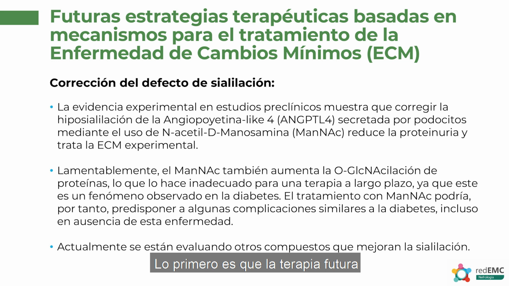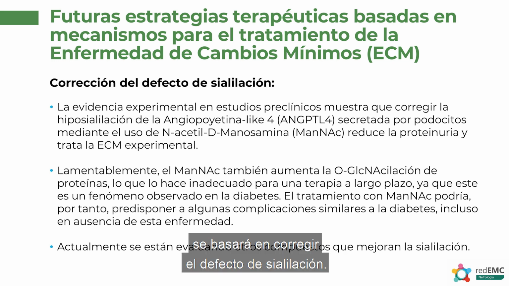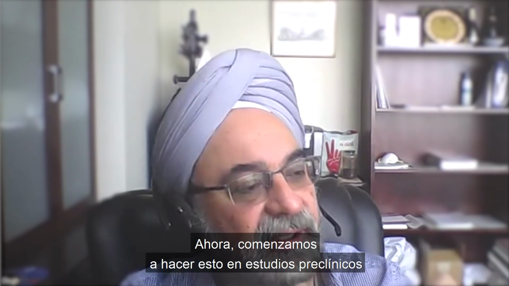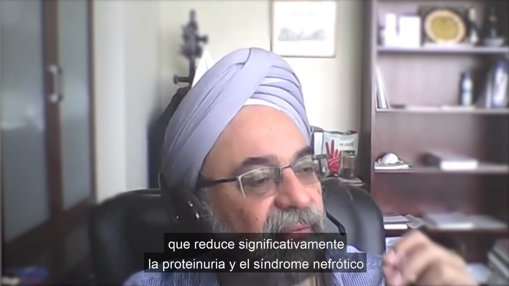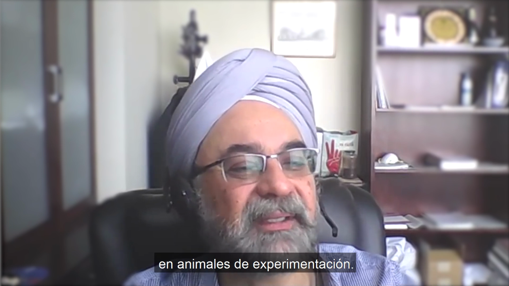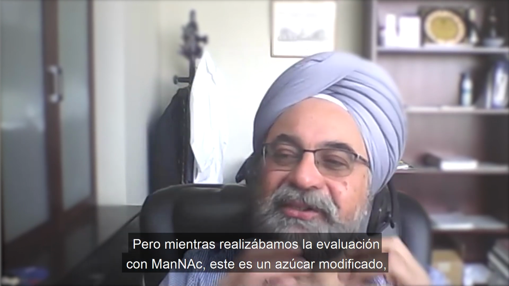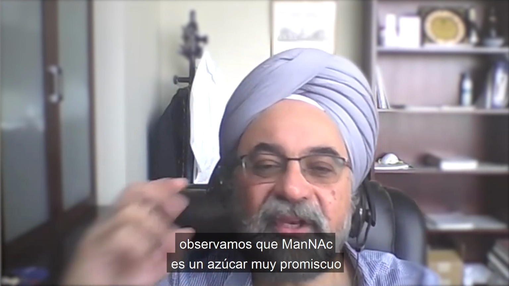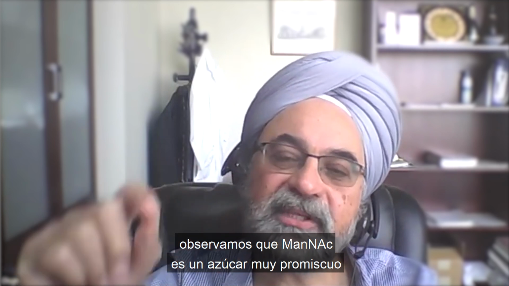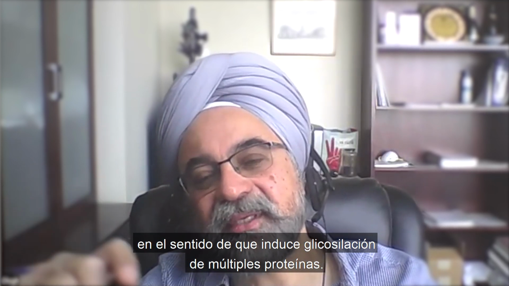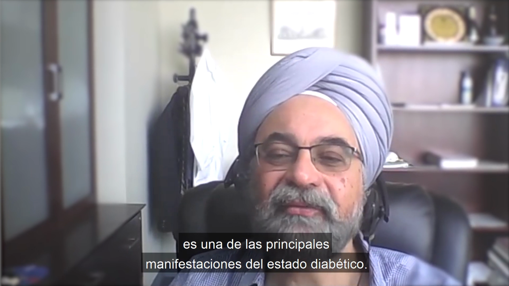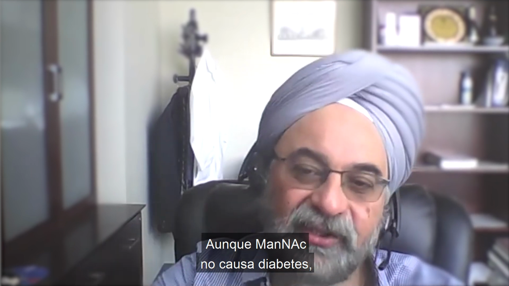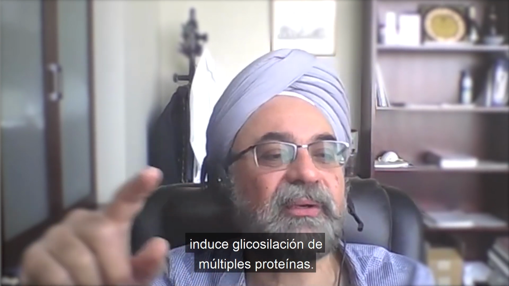So the first thing is that future therapy will rely on correction of the sialylation defect. Now, we started doing this in preclinical studies using a compound called N-acetyl-D-mannosamine, or ManNAc, which very well reduces proteinuria and nephrotic syndrome in experimental animals. But as we were doing due diligence with ManNAc, this is a modified sugar, right? We noted that ManNAc is a very promiscuous sugar in that it induces O-GlcNAcylation of multiple proteins. And for those of you who are not familiar with O-GlcNAcylation, it is one of the major manifestations of the diabetic state.